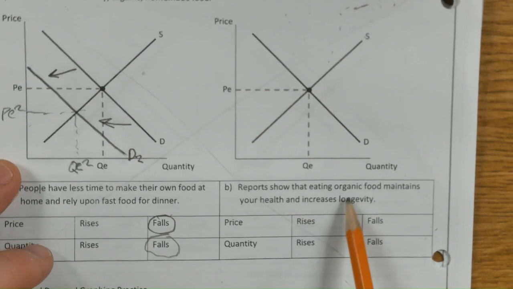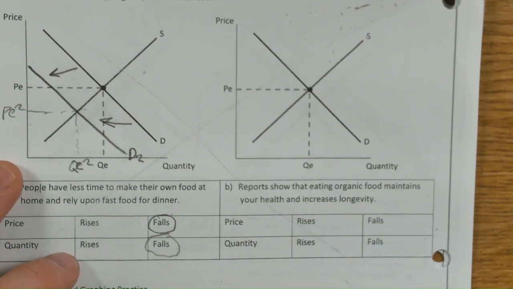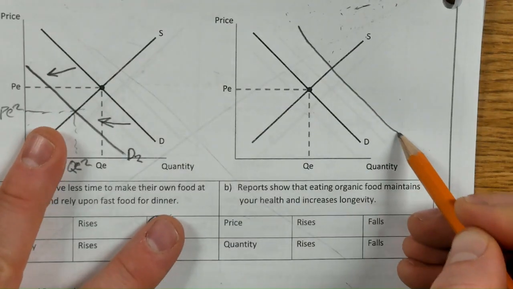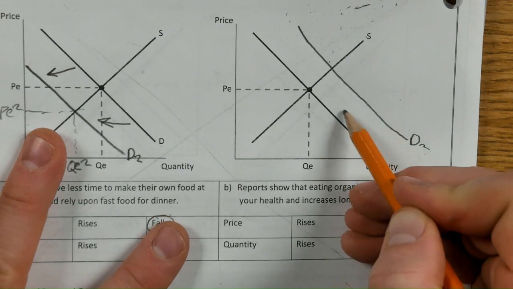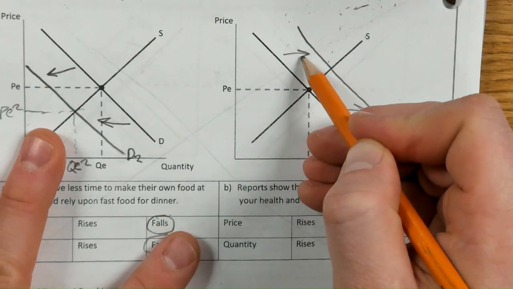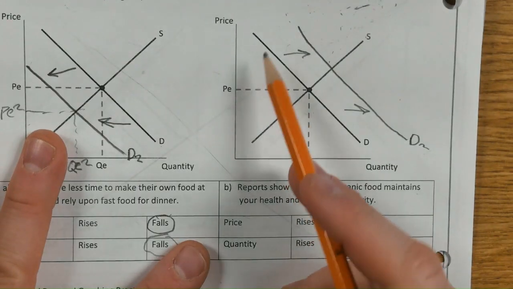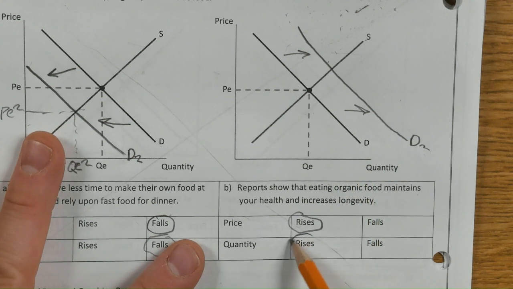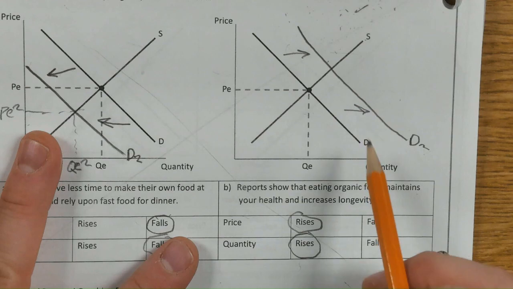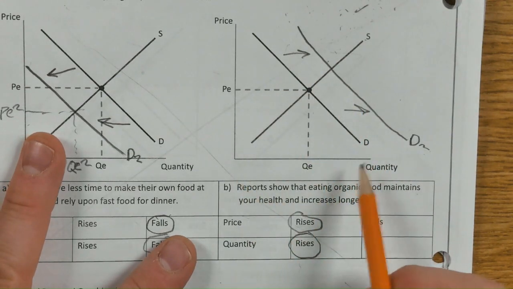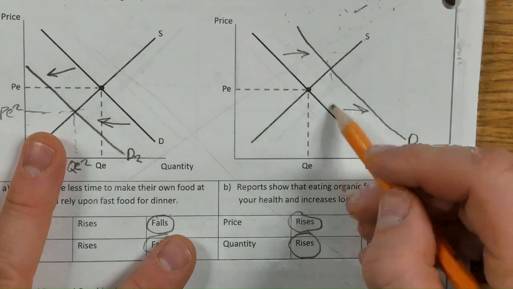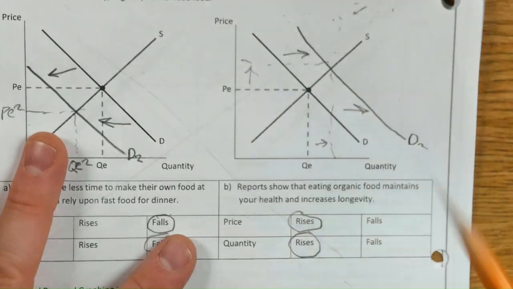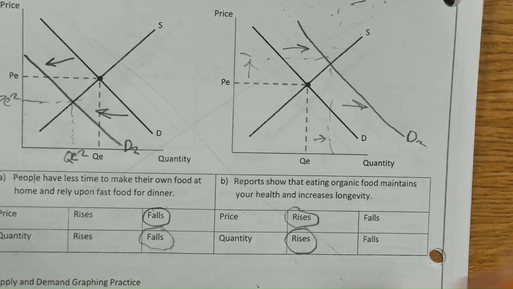Reports show that eating organic food maintains your health and increases longevity. So if enough people read these reports and believe it and want to do something about it, then we would expect the demand to increase. People will start to recognize the value of eating healthy, organic food, which is going to cause, unfortunately, the price to rise. But fortunately, more healthy, organic food being made, purchased, eaten. So we know that this is an increase because we saw the quantity increase this way. We saw the price go up this way. All right, that is number 11.